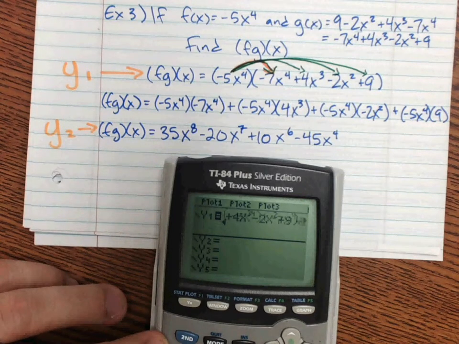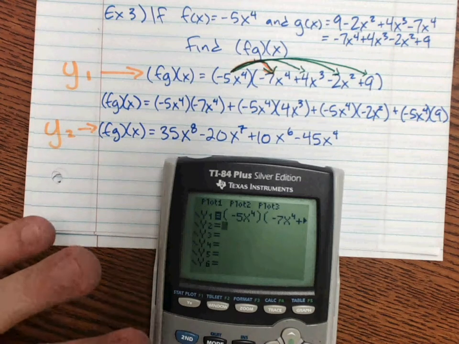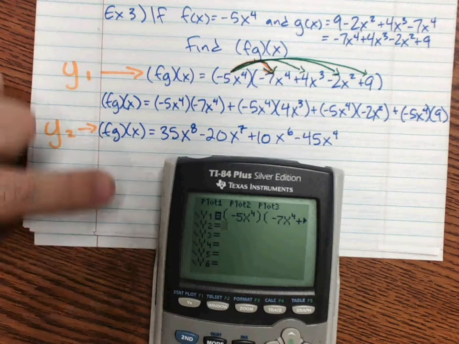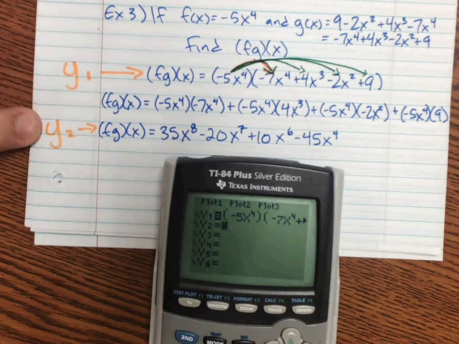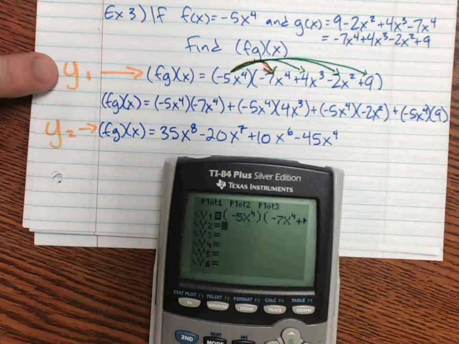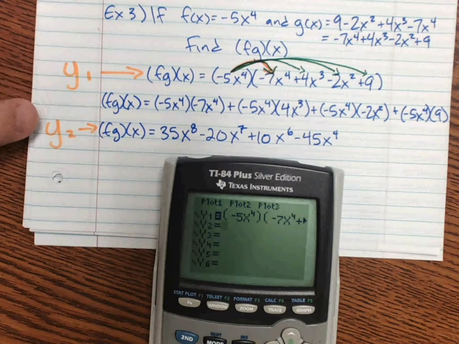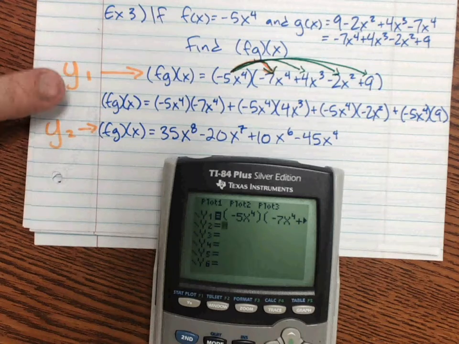Okay? Now, that's going to do a whole bunch of math for me. Now, what I want to see is, is it the same as the answer I found? Because if I multiply them together, I should get the same thing. Like if I had 2 plus 4 on the first line, and I put 6 on the second line, they should be the same, right?